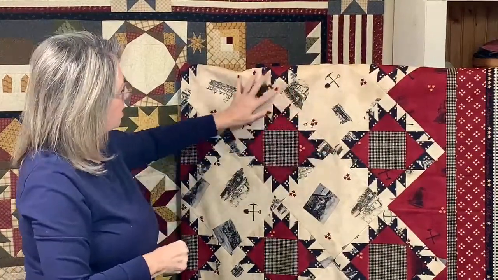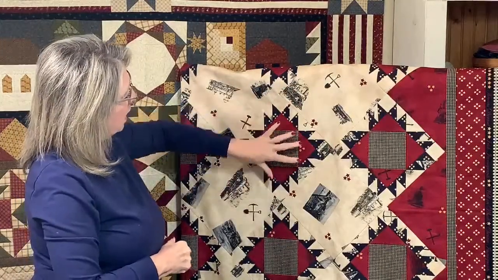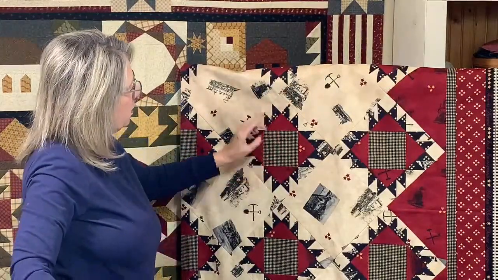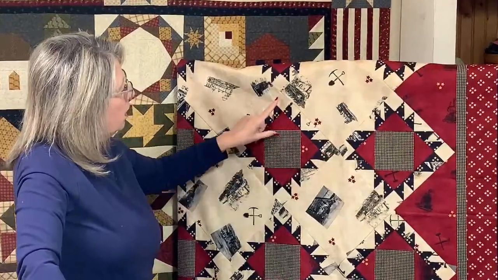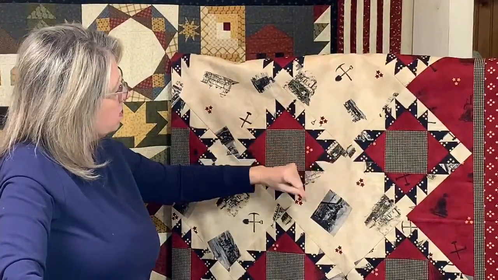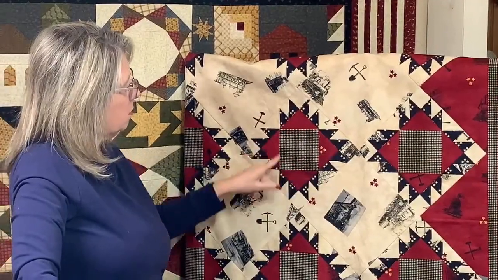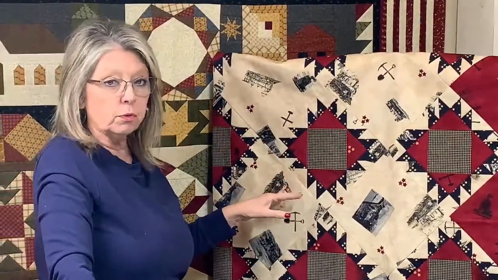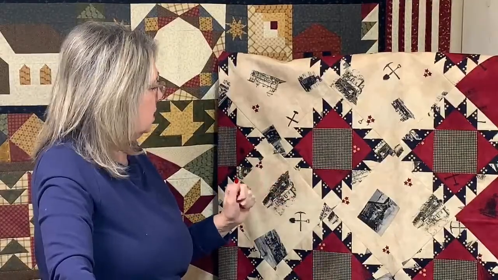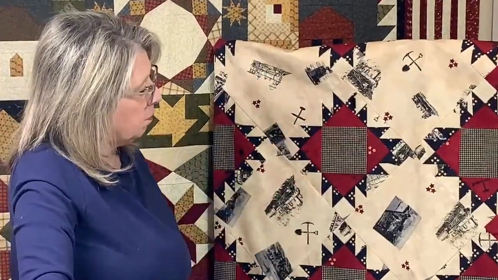Now this one, the block is put on point. But if you look at it horizontally, it's really very easy. You just have your top row, plain square with half square triangles, and those are on all four sides. And then a big option one is in the middle. So really a beautiful block and very, very easy to make, and the block is just put on point.